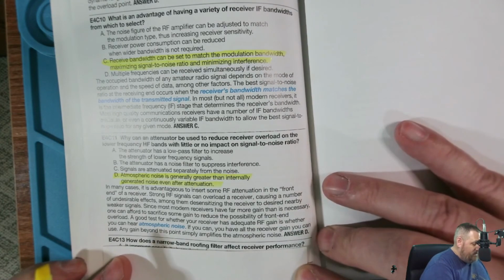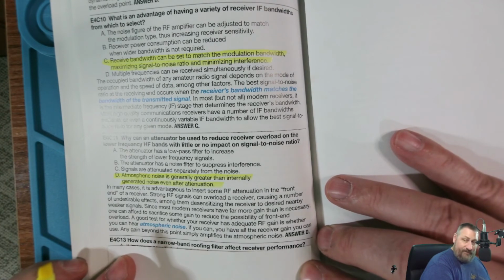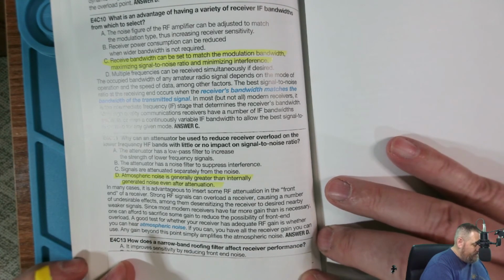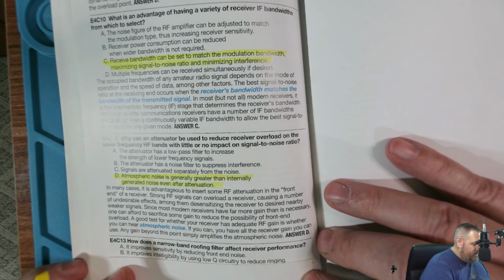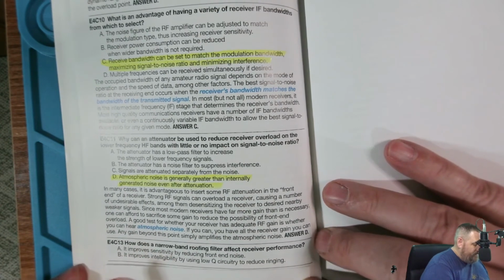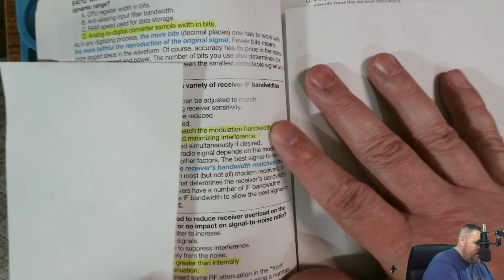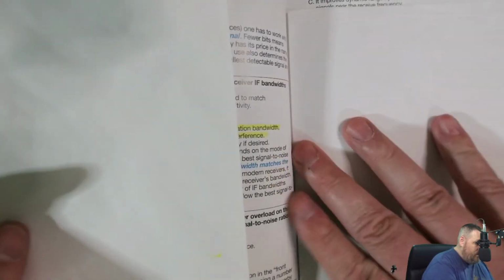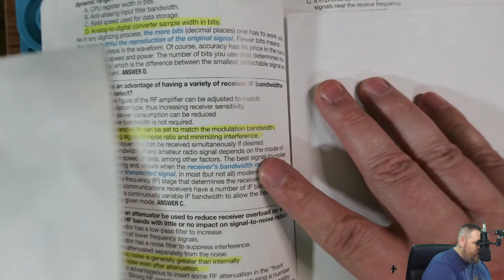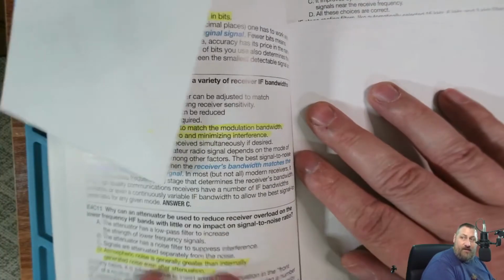So, how does a narrow band roofing filter affect receiver performance? A. It improves sensitivity by reducing front-end noise. B. It improves intelligibility by using low Q circuitry to reduce ringing. C. It improves dynamic range by attenuating strong signals near the received frequency. Or D. All these choices are correct.